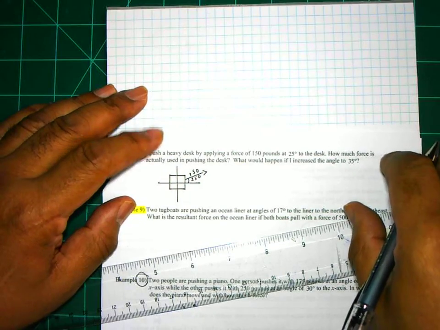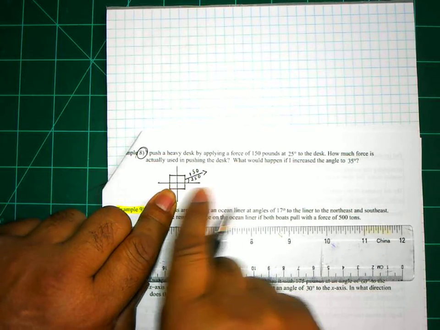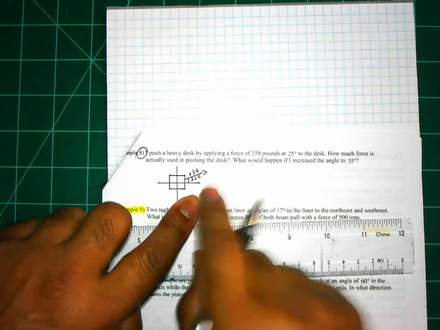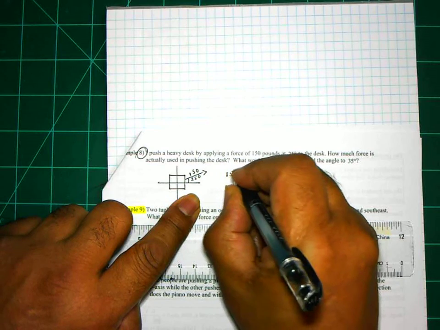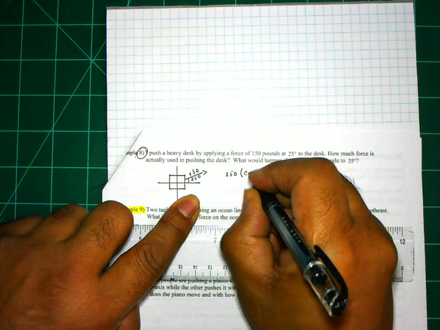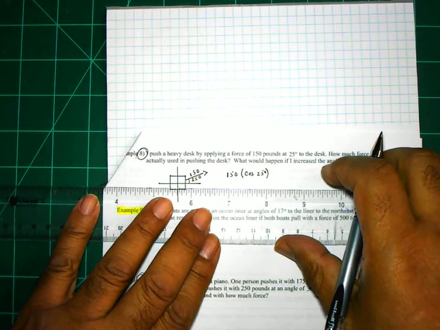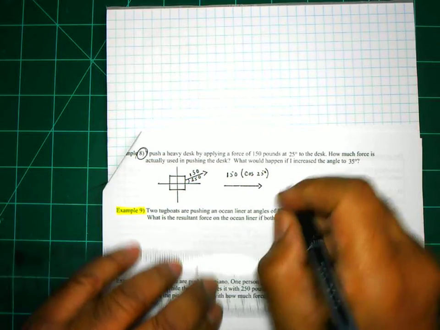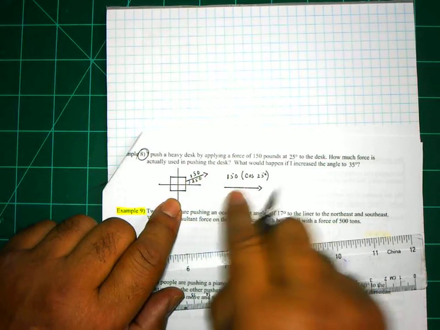And how much force is used in pushing the desk? In this case, pulling the desk. So I'm only concerned about this horizontal component because I'm pushing it. The y component is lifting it. So I only want that component there. So I'm going to take 150, that's my magnitude, times the cosine of 25 degrees. And that will tell me this horizontal component going in this direction here. Now again, the other component going up is actually lifting the desk a little bit, so I don't really want that. I want this one.